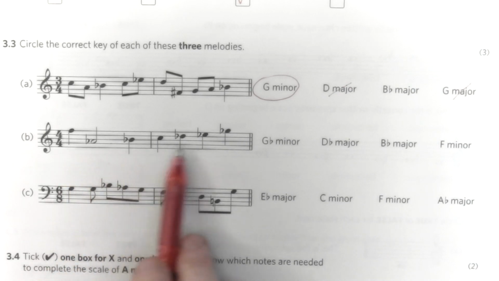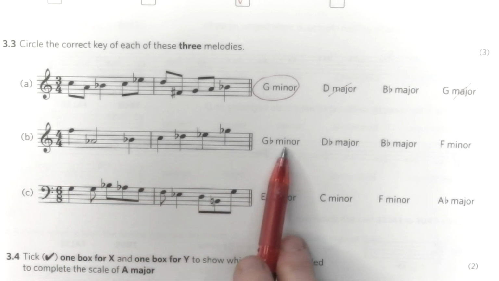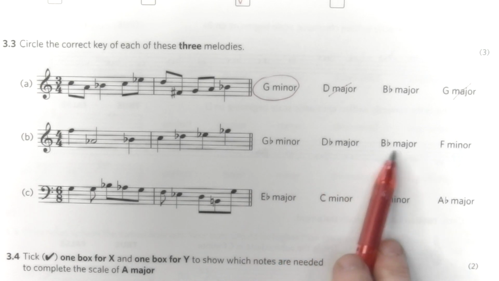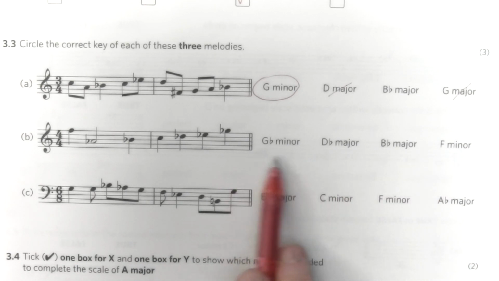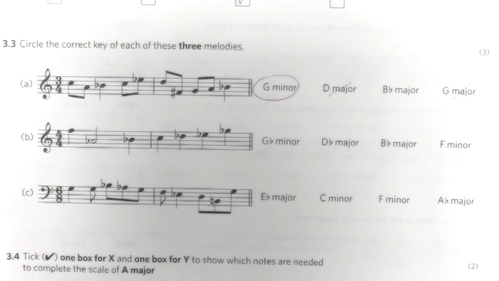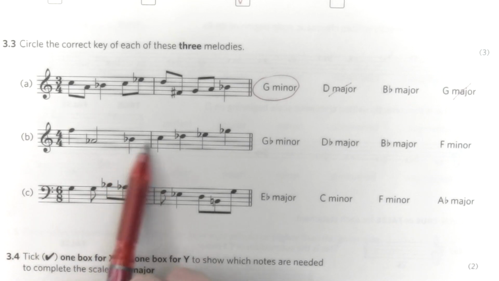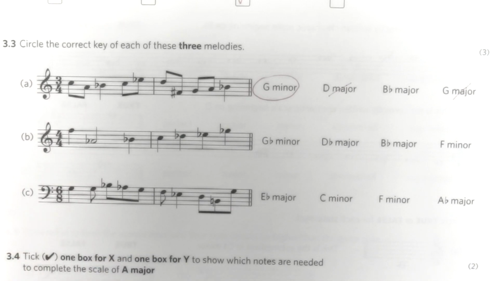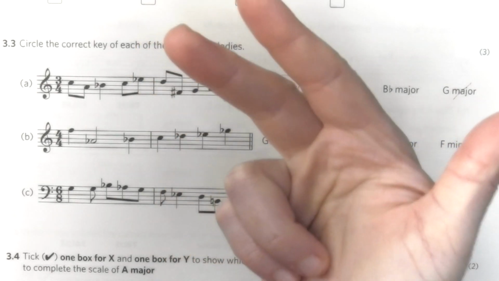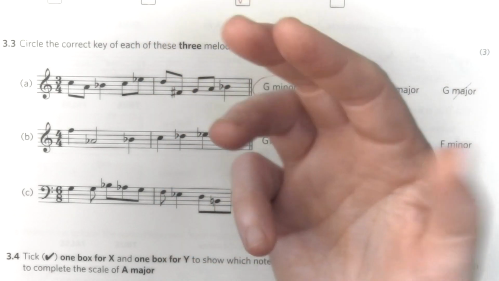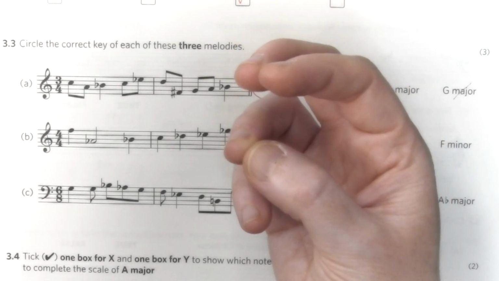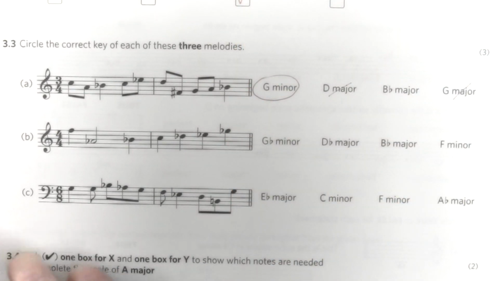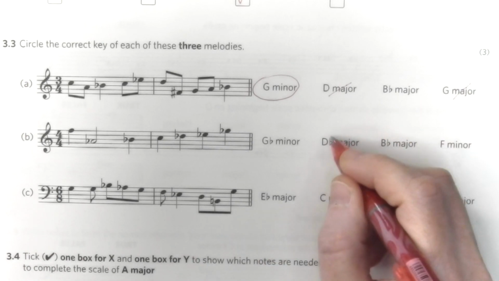The next one, still with flats. G flat minor, D flat major, B flat major, and F minor. All of them have flats in their key signature, so we can't exclude anything yet. Let's see, we have Si, Mi, La, Re, and Sol. Now the key signature that has 5 flats is Si, Mi, La, Re, Sol. Re is our penultimate flat, and that is D flat major is our key signature. So straight away here, guys.